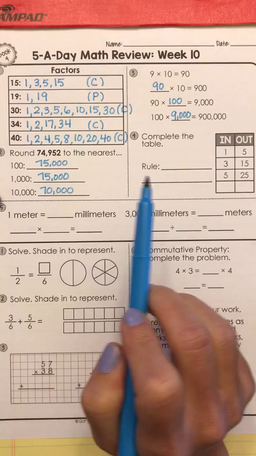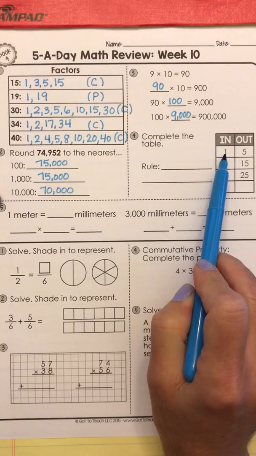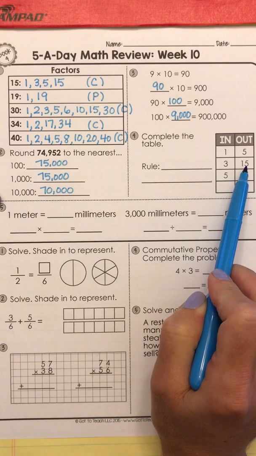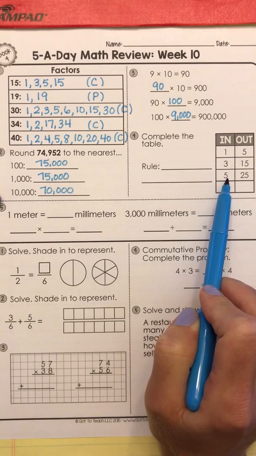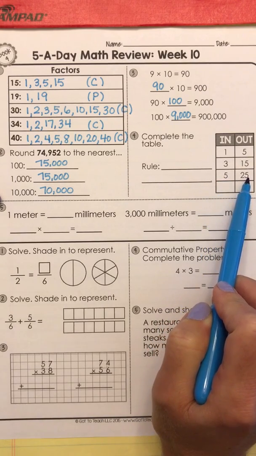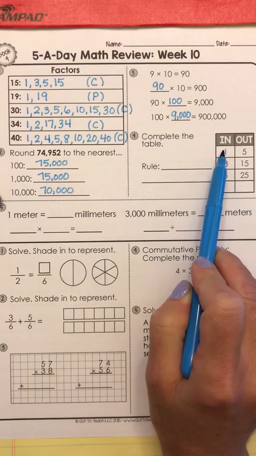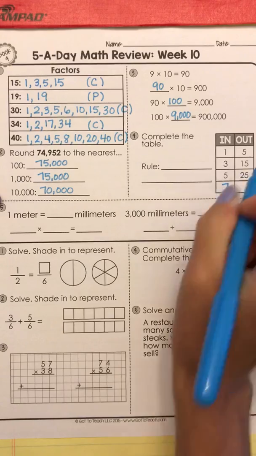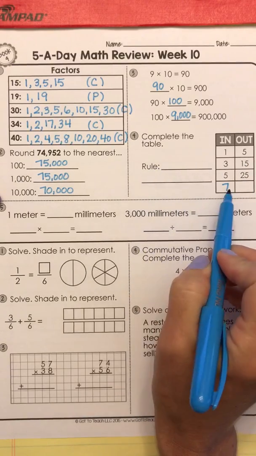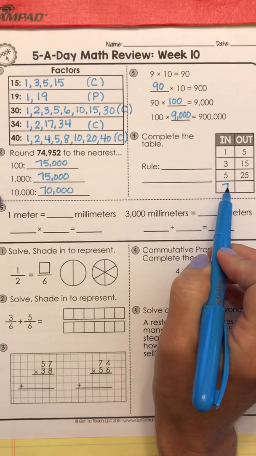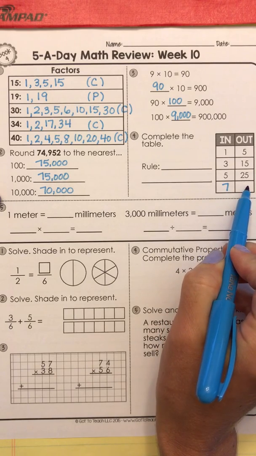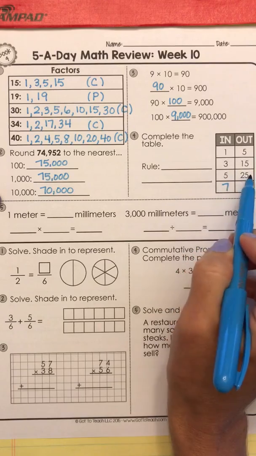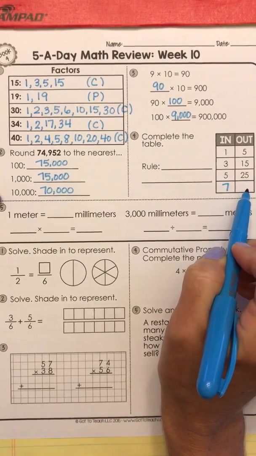All right, number 4, you have to complete the table. This is an input-output table. So it goes in as 1, comes out as 5. Goes in as 3, out as 15. In as 5, out as 25. So there's a pattern here, 1, 3, 5, 7. But the rule is, what is happening to the number when it goes in to make it come out differently? So what happened every single time? The rule will stay the same.